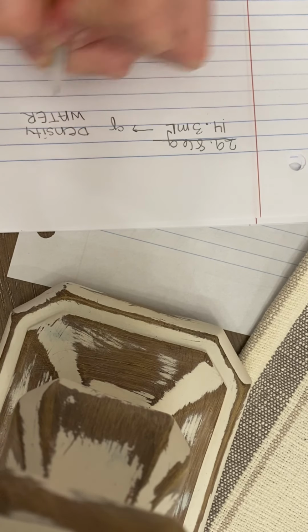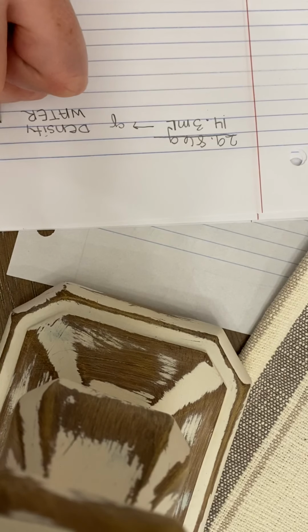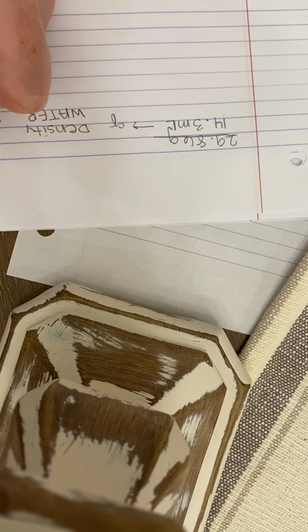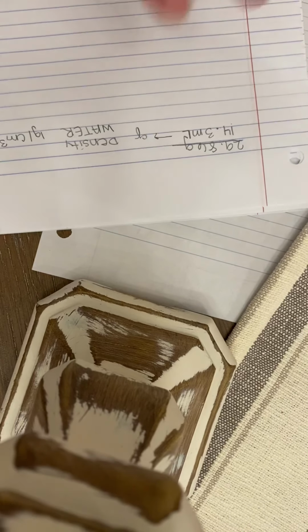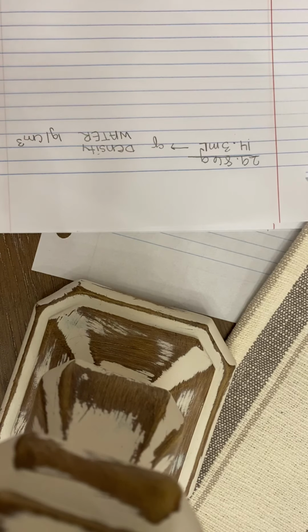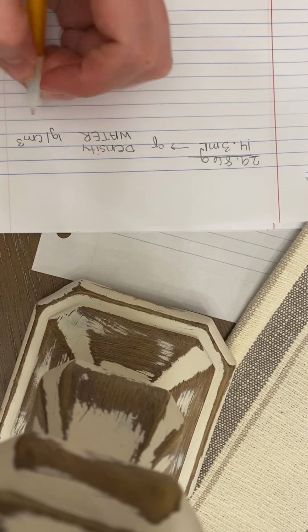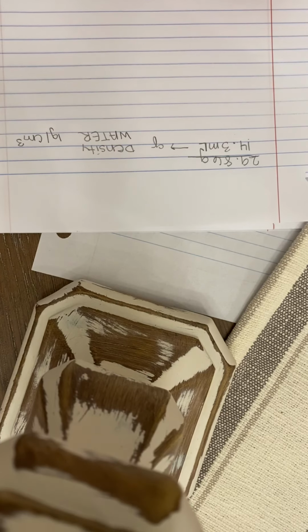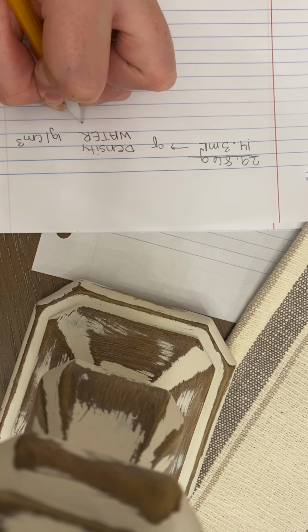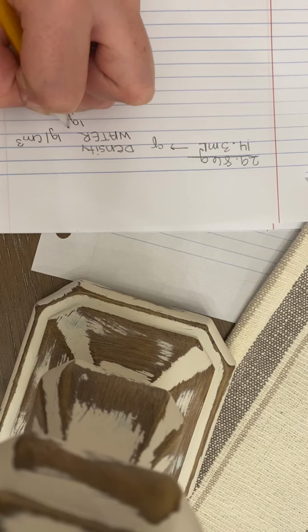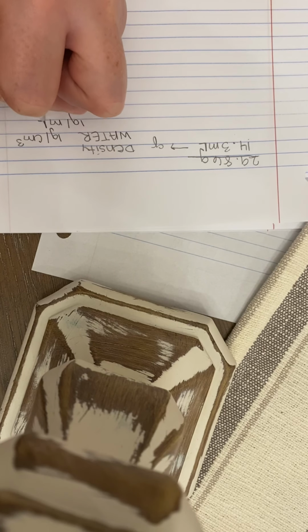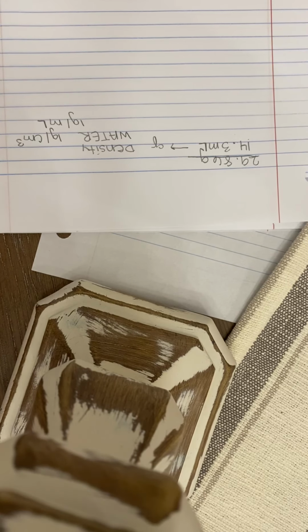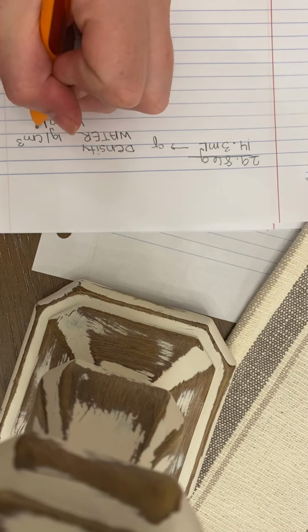So the density of water is 1 gram per centimeter cubed. The only thing you really need to remember is that a centimeter cube is the same thing as a milliliter. So water is 1 gram per milliliter. That's the part you really want to remember.